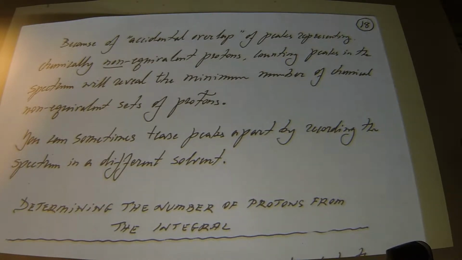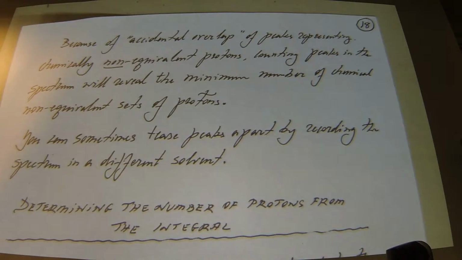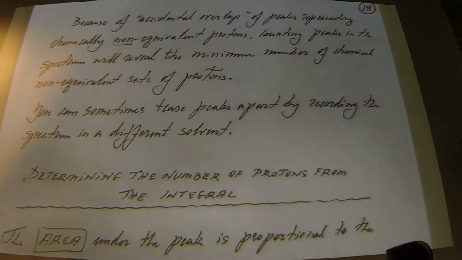Sometimes you can tease apart those peaks by changing the solvent. Okay, so the solvent that you record your spectrum in can have a big effect on the chemical shift. And big meaning, a tenth of a ppm, which is big, or maybe more. And so that's sometimes all you need to do. So you can sometimes tease the peaks apart just by doing the spectrum in a different solvent. There are 2 or 3 common solvents that you can pick.